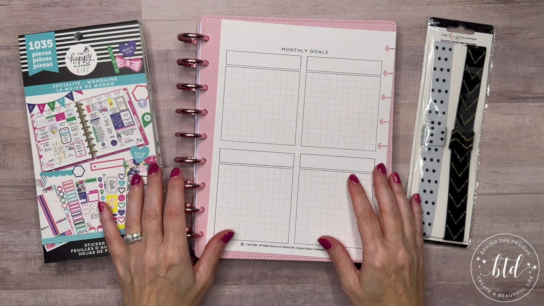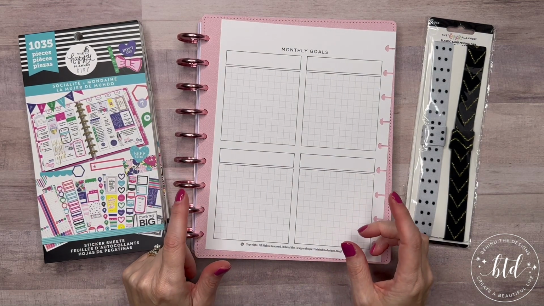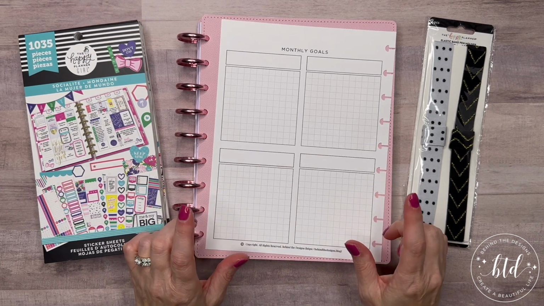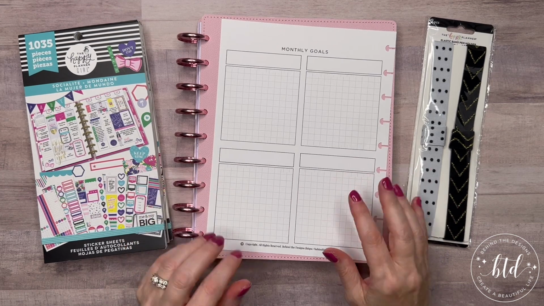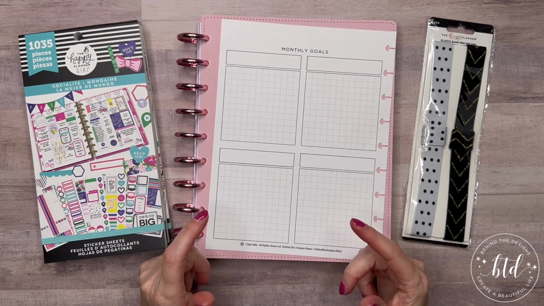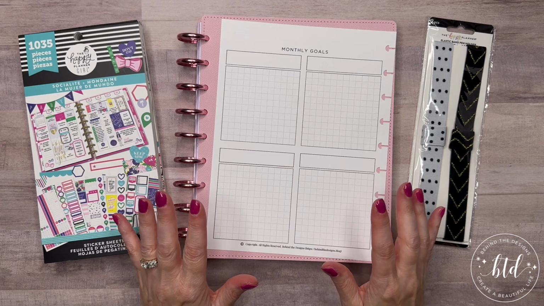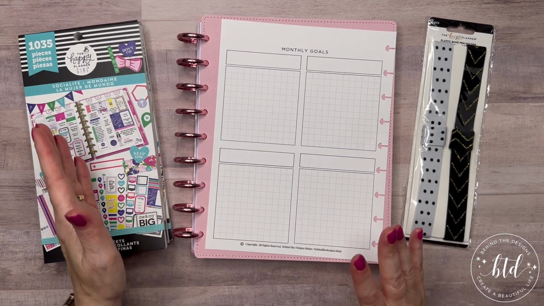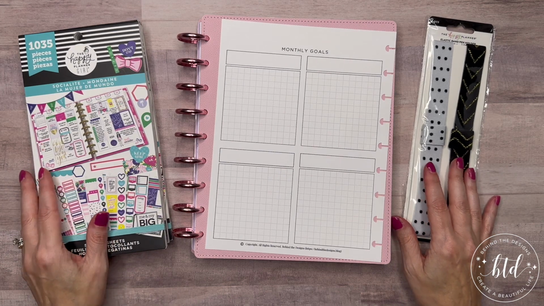My name is Stephanie, and today I'm going to be setting up, or at least decorating, third quarter goals and monthly goals, and I'm going to share with you my past quarterly pages that I've created to help me set and maintain my goals. So that's what we're going to do today.